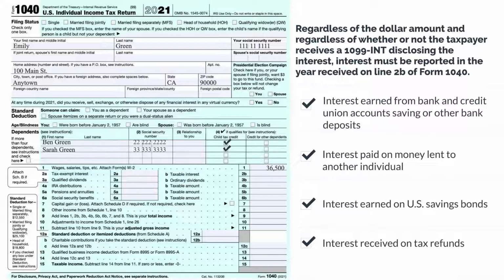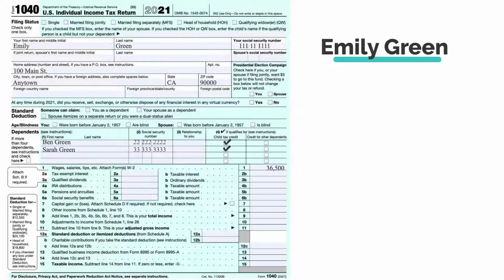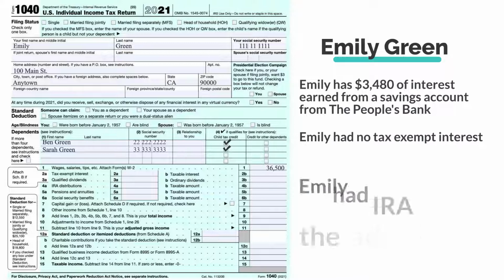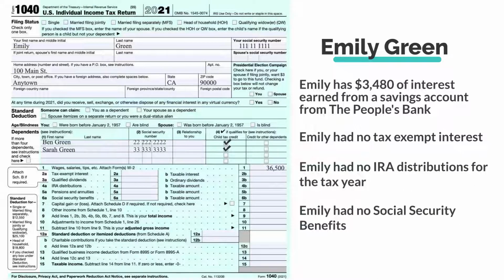From the information provided, we see that Emily has $3,480 of interest earned from a savings account with the People's Bank, and so that will be entered on line 2B.